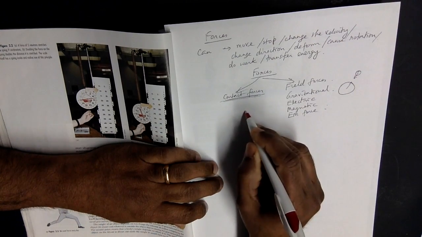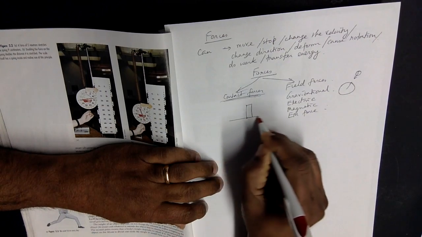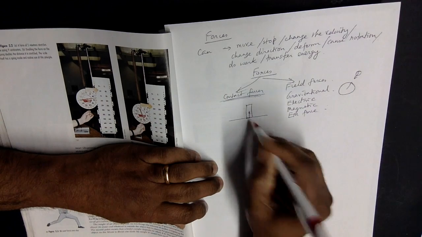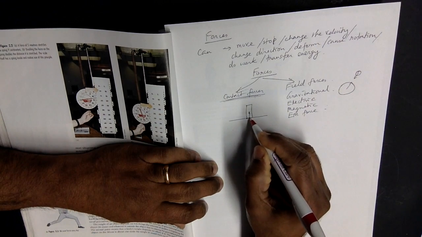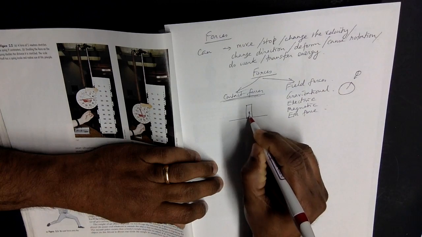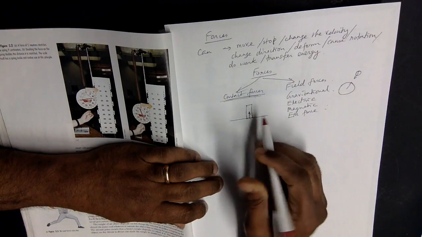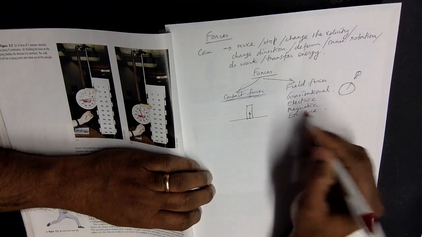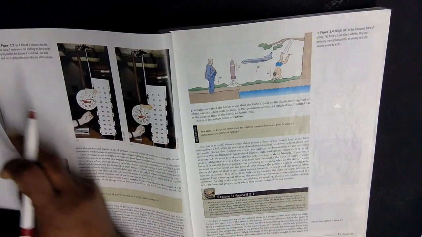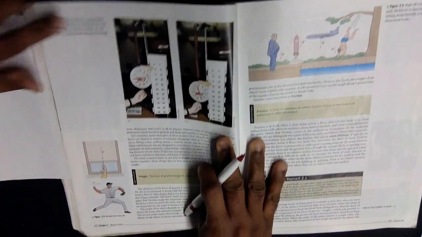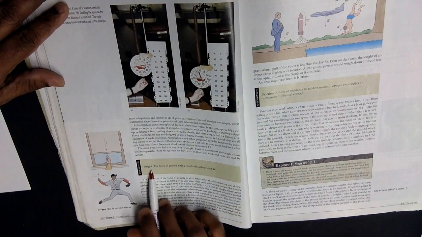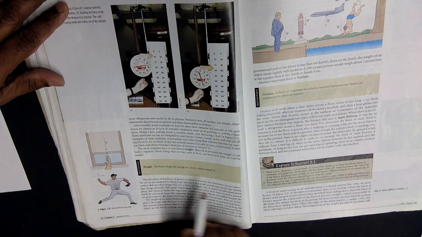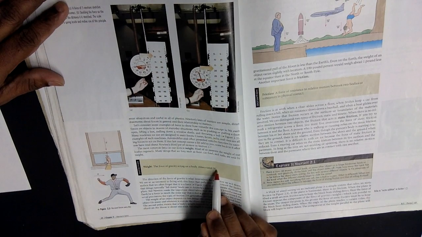For example, if I'm standing like that on the ground, the ground is pushing me up. Now that's a contact force. That happened because I am touching the ground, so the ground is pushing me up. So that's called a contact force. Okay? So field forces are forces which don't require a contact. Now if you look at it here, this page describes weight as a force. This weight is a gravitational force, and it is normally abbreviated by the letter W.